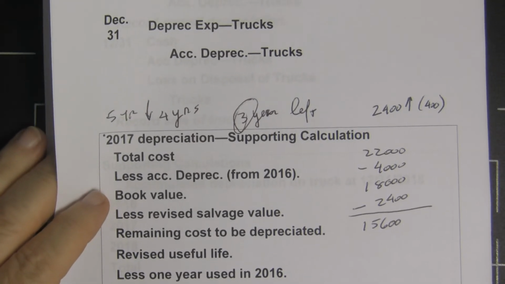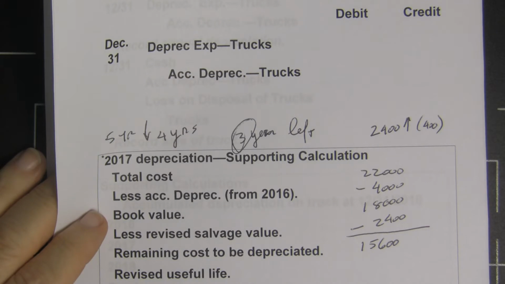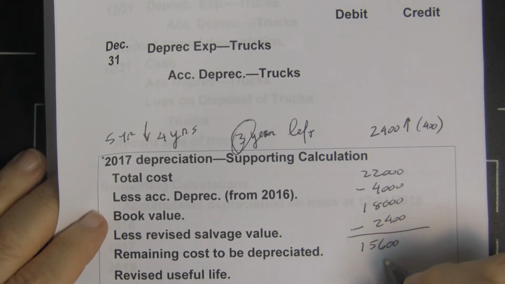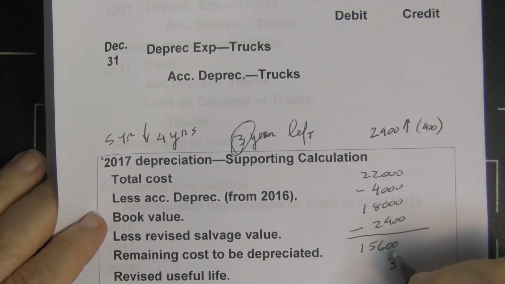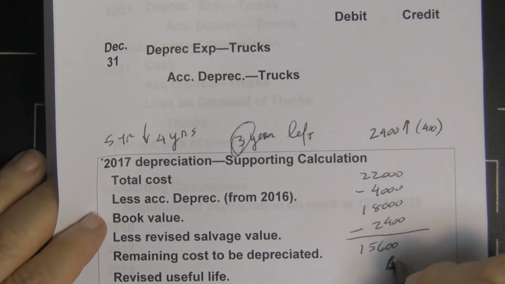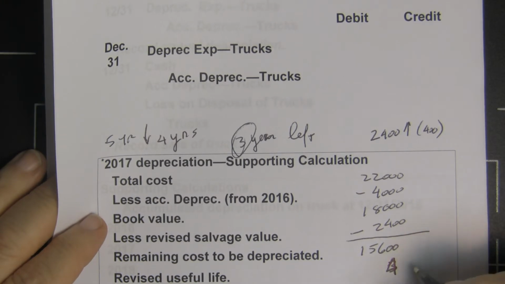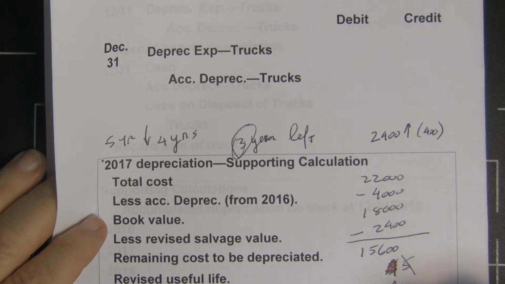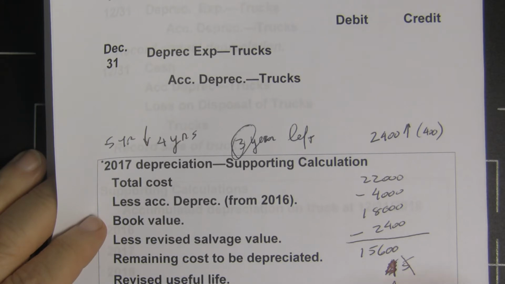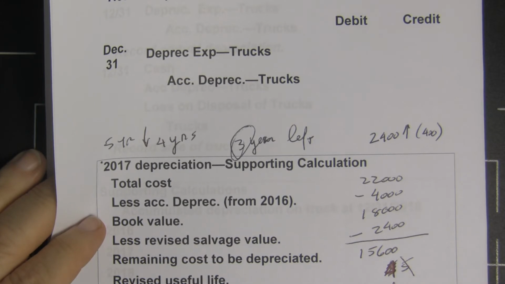Well, they want us to do it step by step. Revised useful life was 5. We've now changed it to 4. We've used 1, so now there's 3. So 15,600 divided by 3, 5,200.